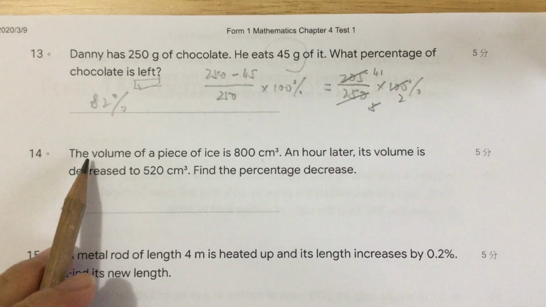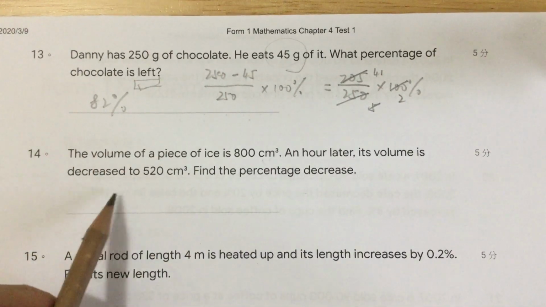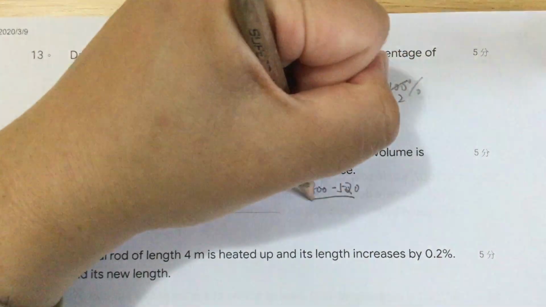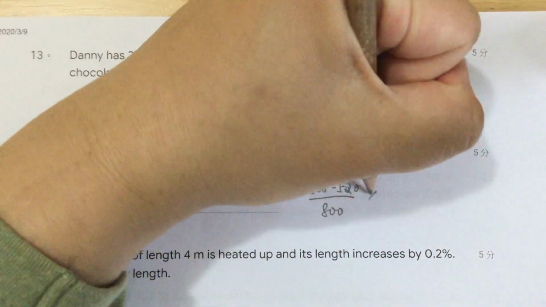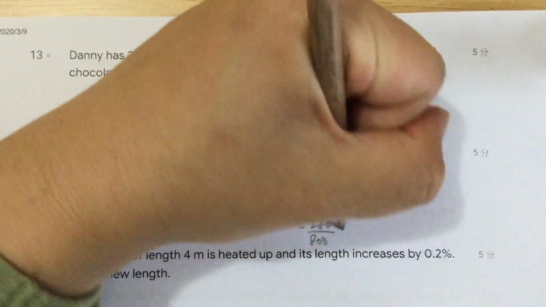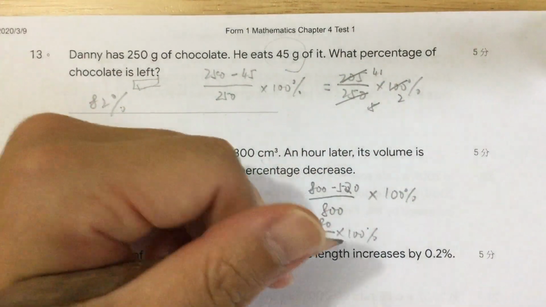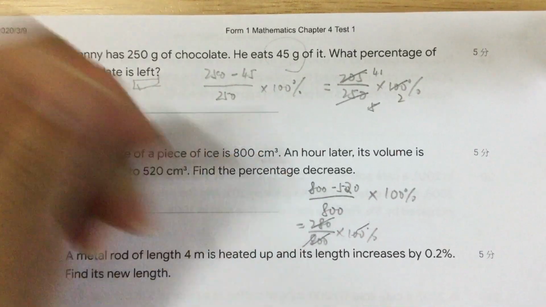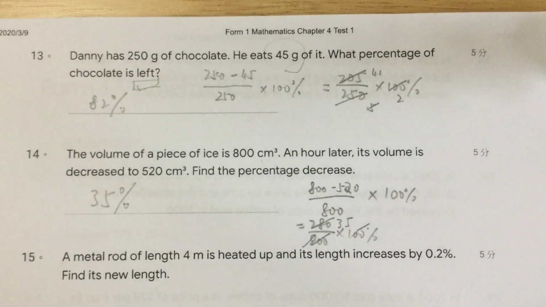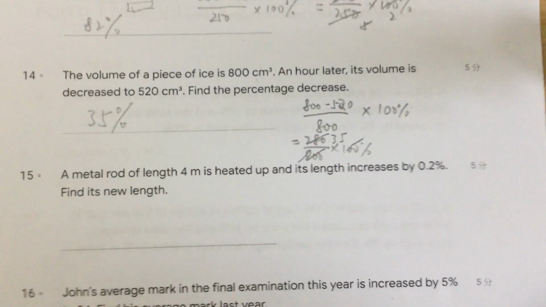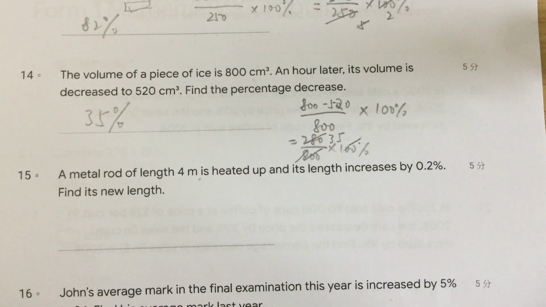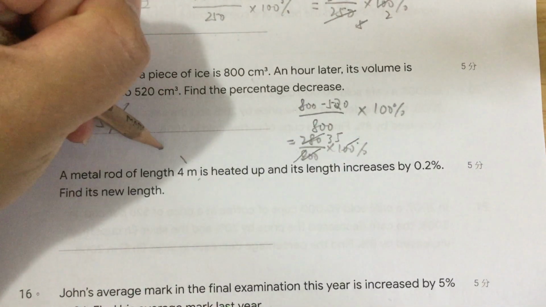And for question 14, you are going to calculate the percentage decrease. Once again, you must use the original value 800 minus the new value 520, over the original value, times 100%. So this is 280 over 800 times 100%. We do the cancellation, 280 over 8 is 35, so the answer for this one is 35%. So this is question 14. And question 15, a metal watch of length 4 meters is heated up and its length increased by 0.2. So this one is the original value.